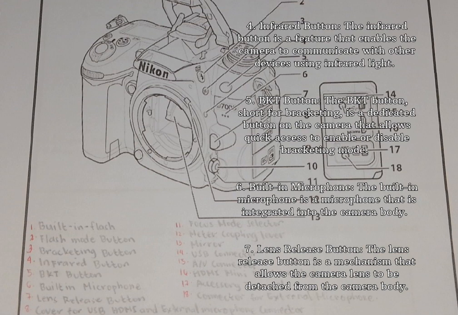Number 6. Built-in microphone. The built-in microphone is a microphone that is integrated into the camera body. Number 7. Lens release button. The lens release button is a mechanism that allows the camera lens to be detached from the camera body.